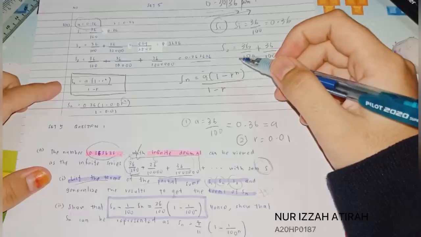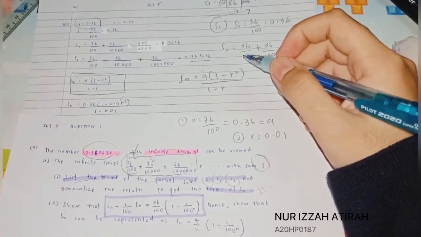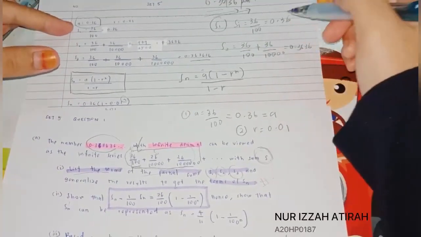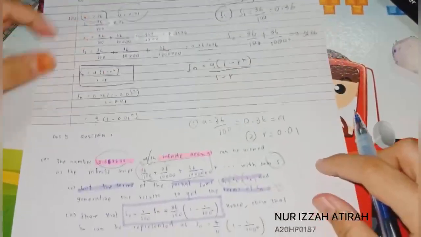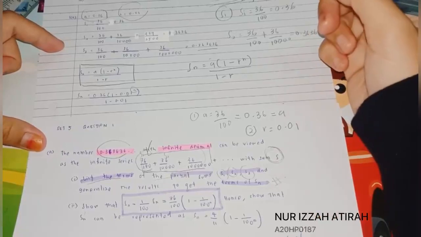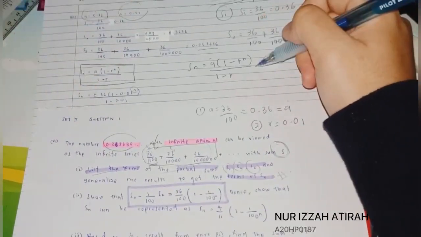Before this, I asked you to find A, right? We already got the answer for A, which is 0.36, and R is equal to 0.01. Now, what should we do? We need to substitute A and R into the formula of Sn.